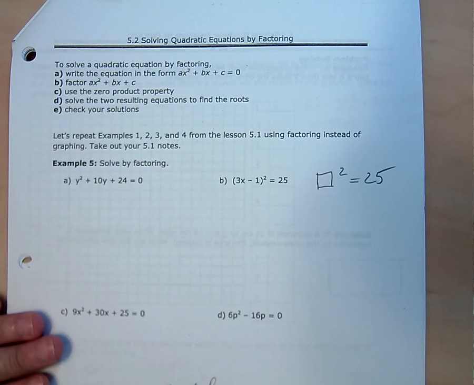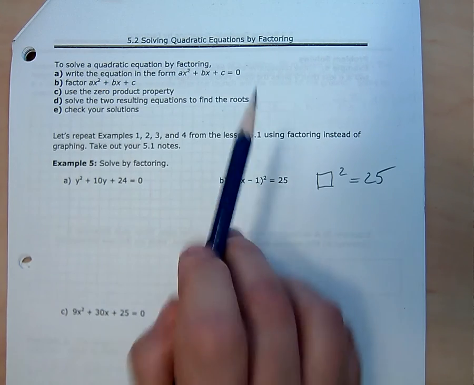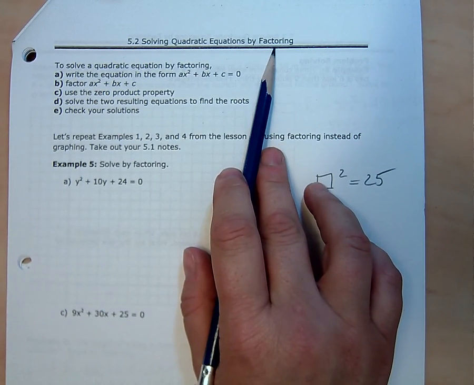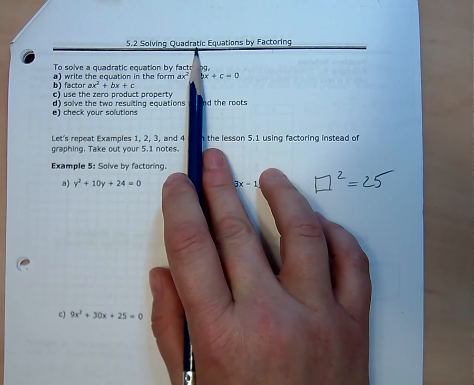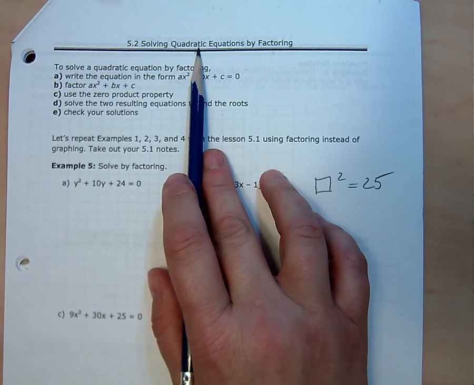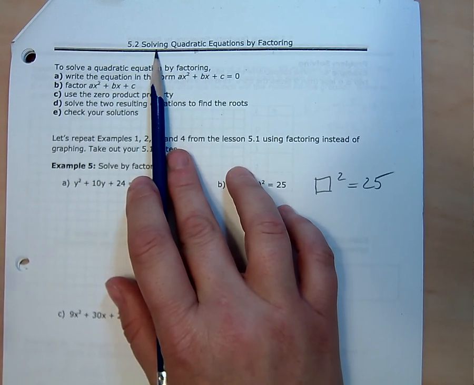It's Jillian. Today we're going to take a look at solving quadratic equations by factoring. Solving anything always means that you're looking for a solution. There's going to be some factoring involved in our solving, and we know that there's going to be an x squared in our equation. We're going to be looking for what x is, or what y is, or whatever the variable is.